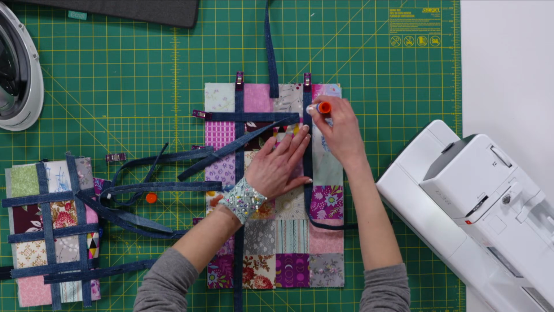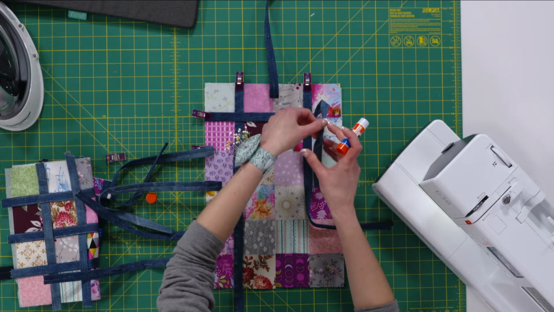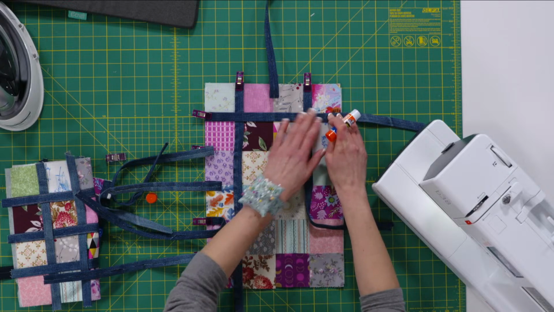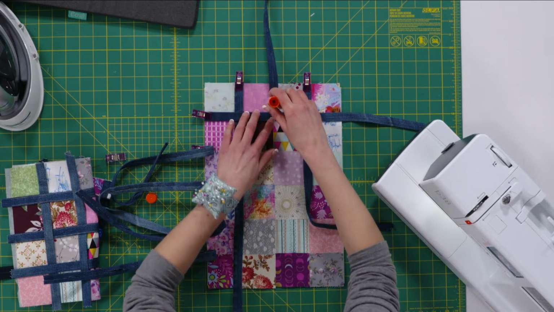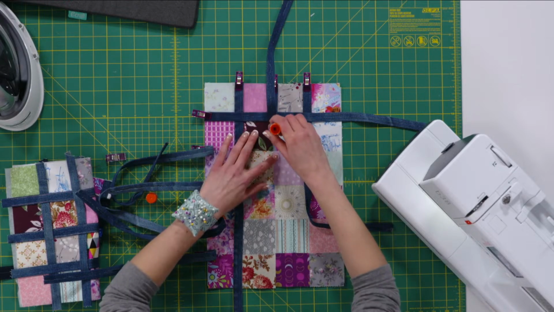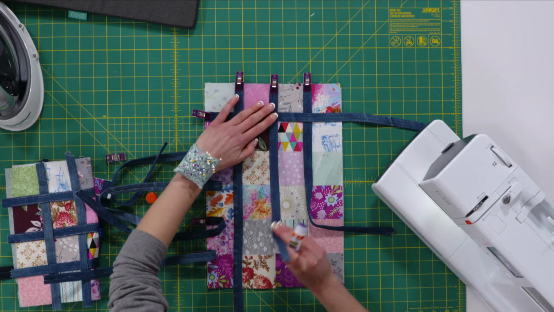And this glue is just a glue stick of Elmer's washable school glue, but it comes in really handy for a lot of sewing aspects. So this one's going to go over. That piece.